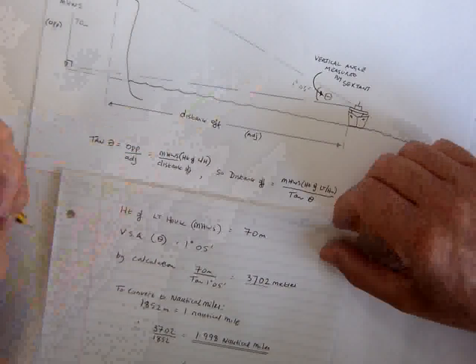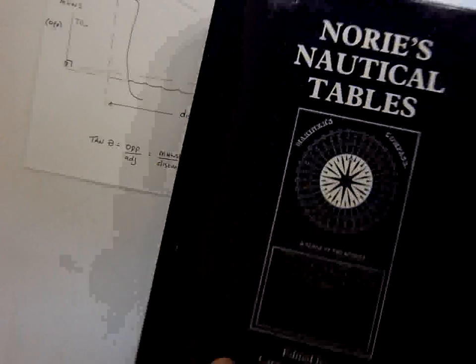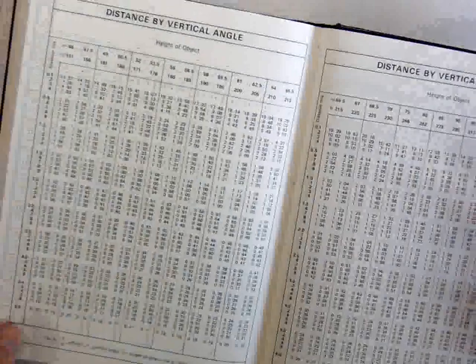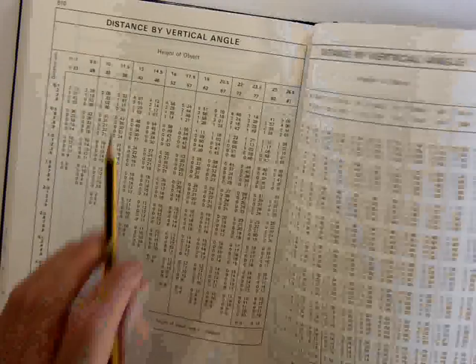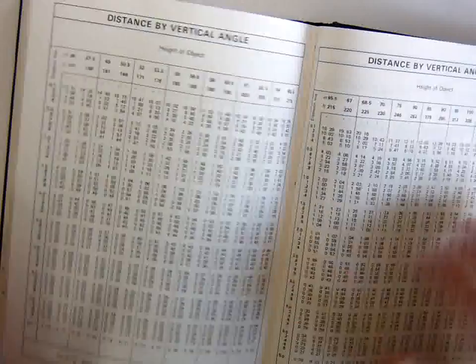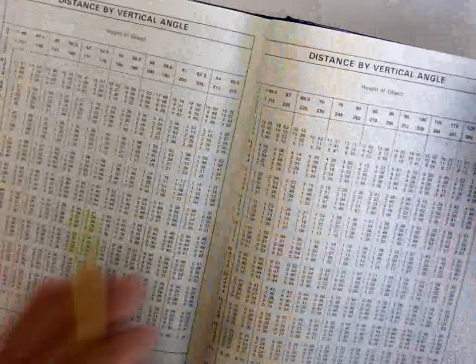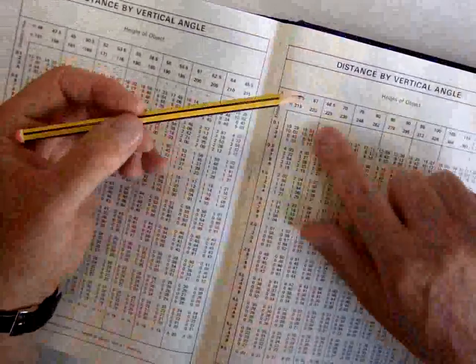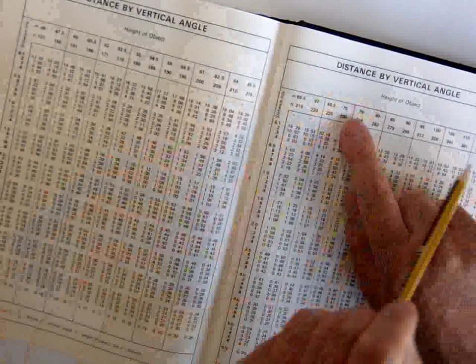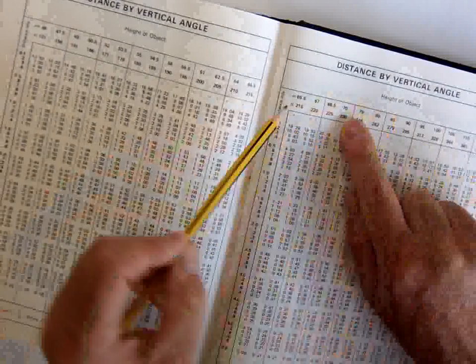We can also obtain this information from Norie's Nautical Tables. It's starting on page 510, distance by vertical angle. Okay, so let's look it up in the tables. We know that the height of our object, the lighthouse, was 70 metres. So along the top, height of object, 70 metres.